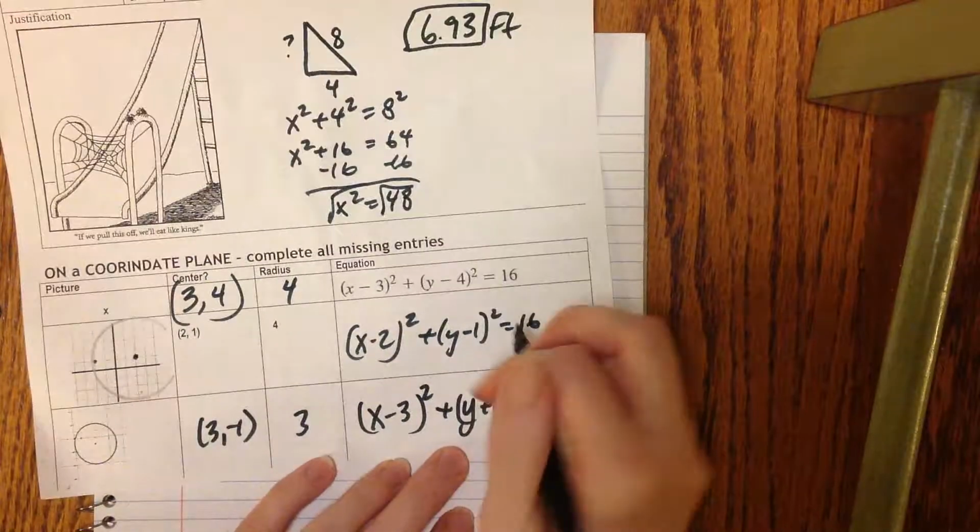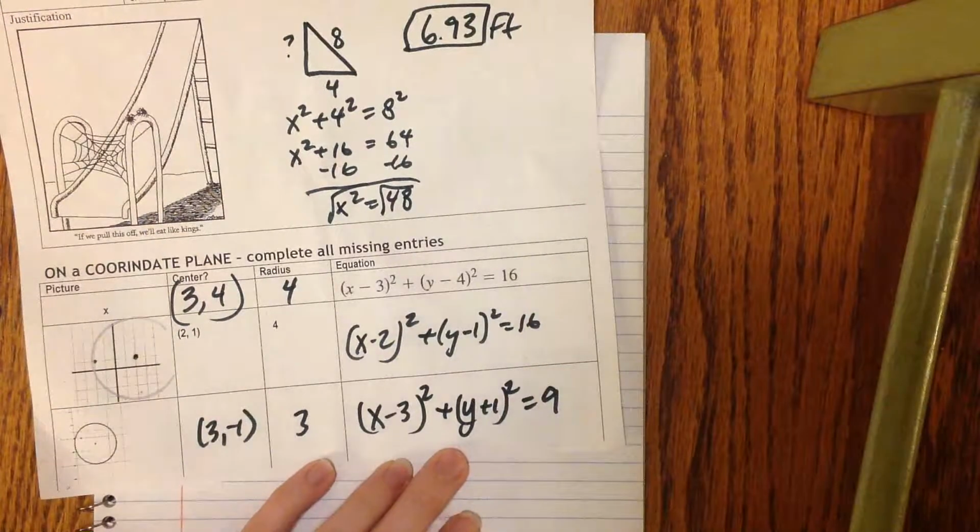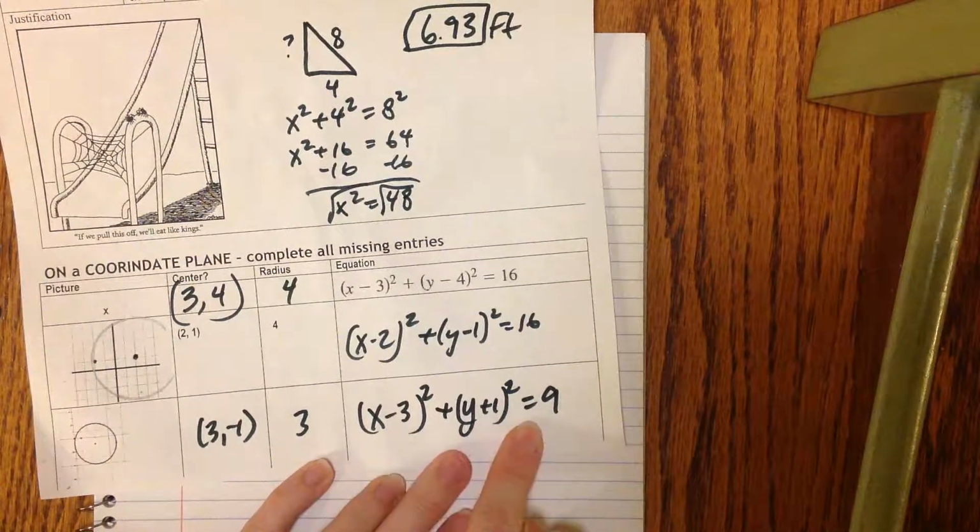If this isn't ringing a bell, there's a lot more teaching that you can go and remind those things. But this is just to check for accuracy here.